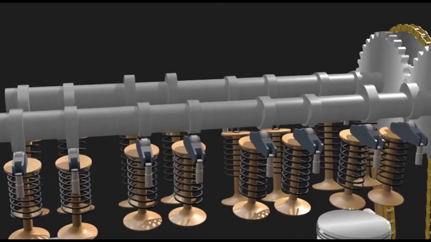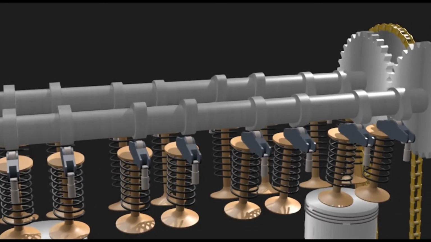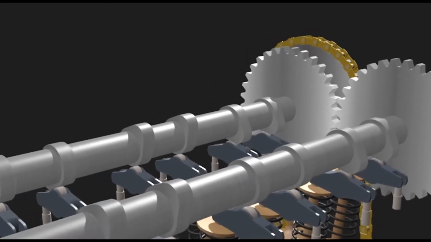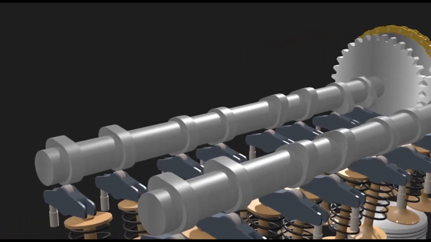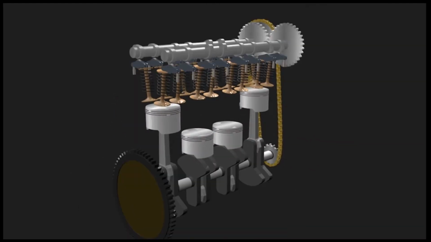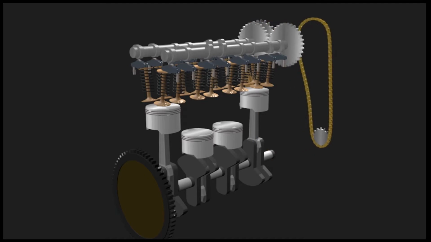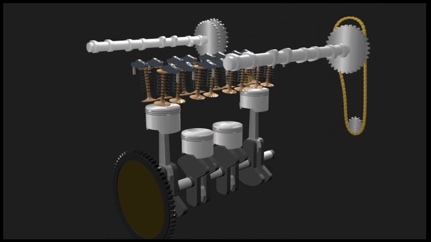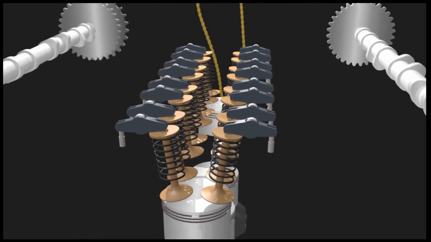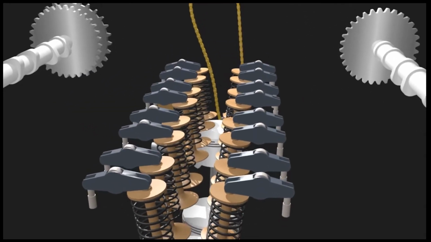Why use 2 camshafts? The reason: the engine uses 4 valves. If we only use 1 camshaft, it will be less effective, so we need to use 2 camshafts. Then, the camshaft is installed on the cylinder head, so that the cam will directly press the valve.